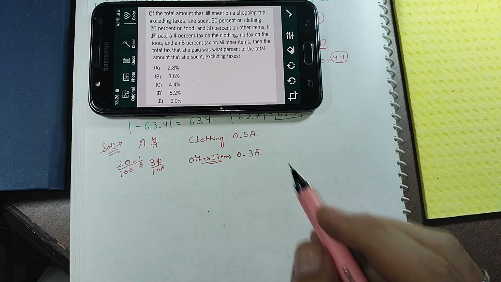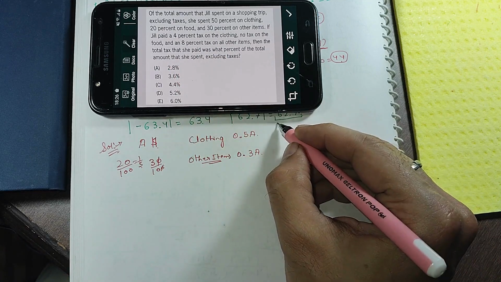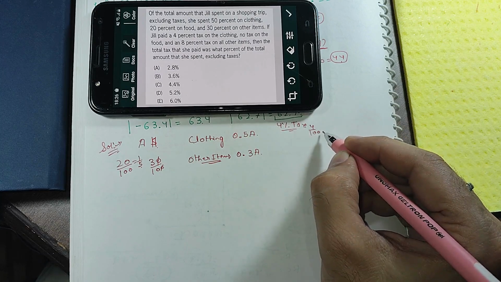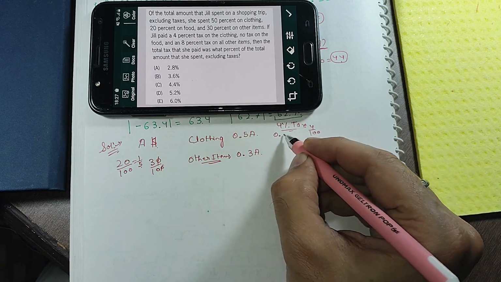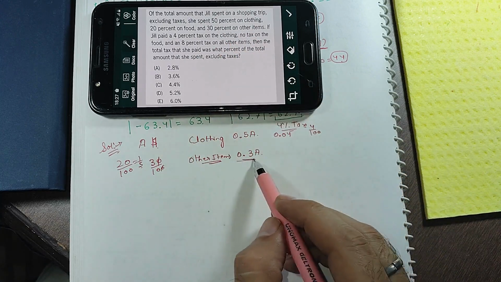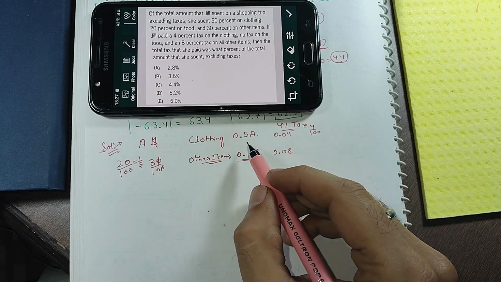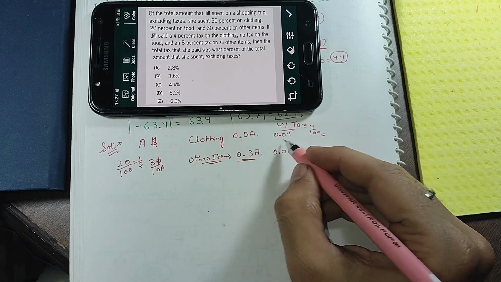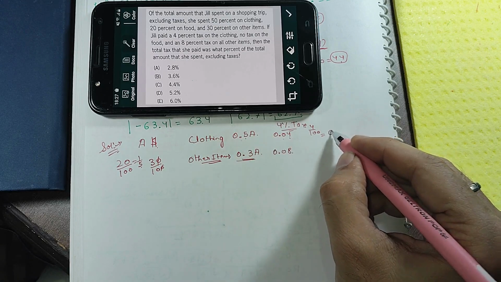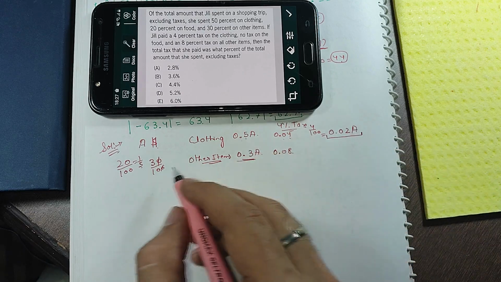Fine. Now it says that Jill paid a 4% tax on the clothing. So 4% tax on clothing will be equal to 4 by 100, right? So that will be 0.04, and 8% tax on all other items, that is on other items. So 8% will be equal to 0.08. Right? So when you multiply, this will be 4 into 5, 20 divided by 10 raised to power 3, that will be 0.02A.